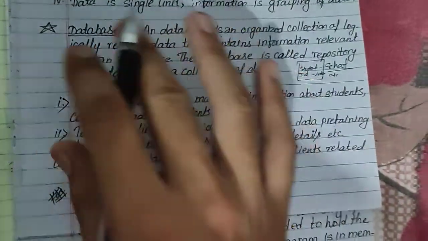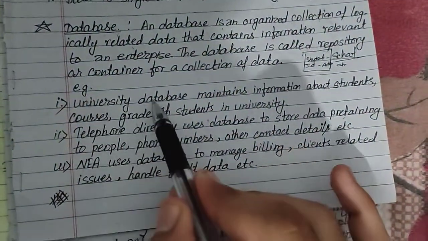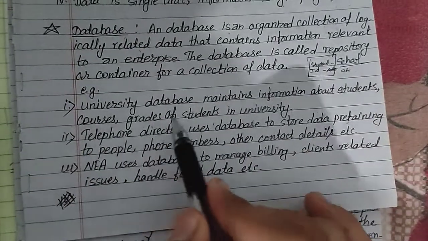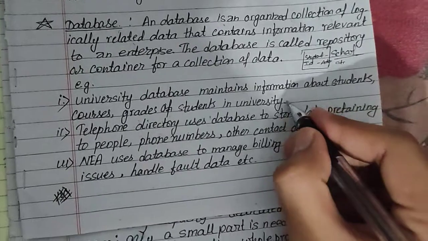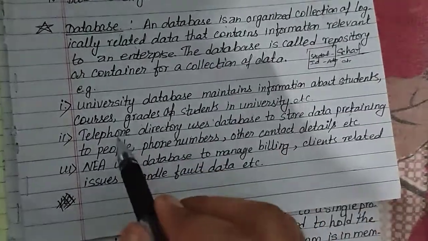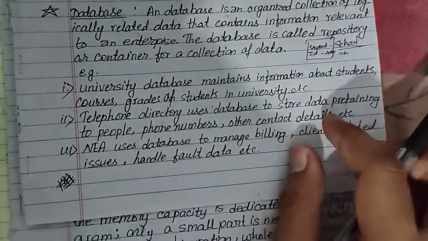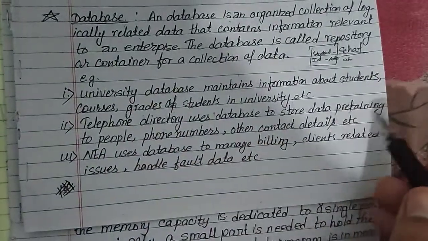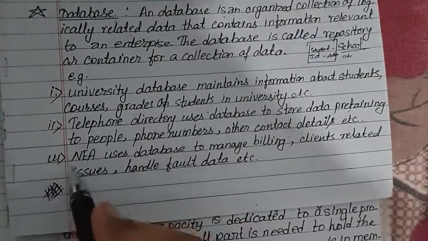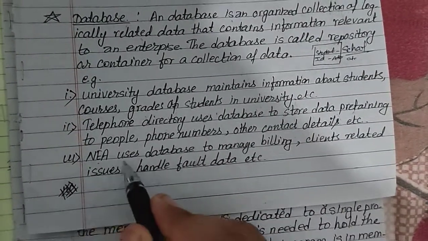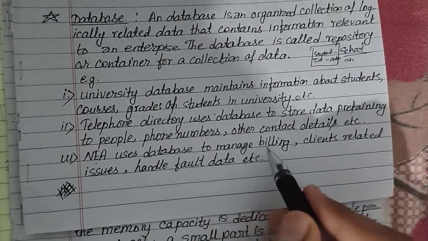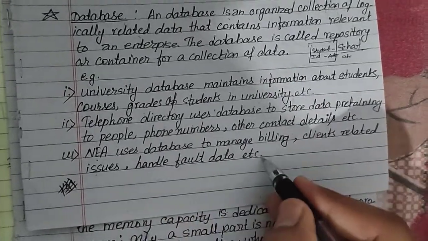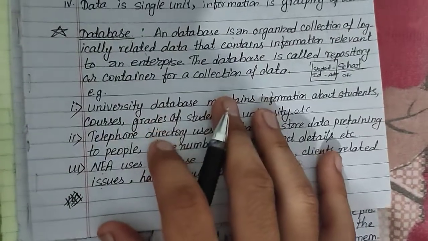Let us take some examples of databases. A university database maintains the information about the students, courses, grades of students in the university, and so on. A telephone directory uses a database to store the data pertaining to the people, phone numbers, and other contact details, etc. Nepal Electricity Authority (NEA) uses a database to manage the billing, client-related issues, handle the fault data, and so on. These are basic examples of a database.